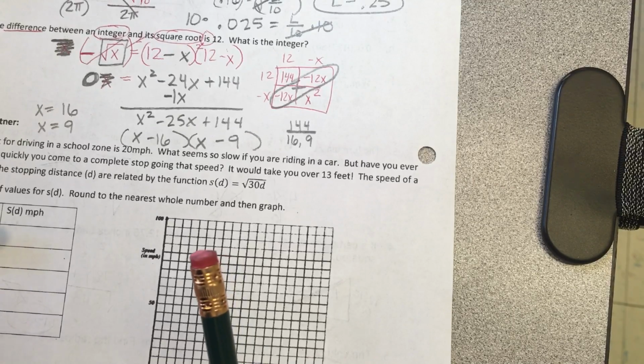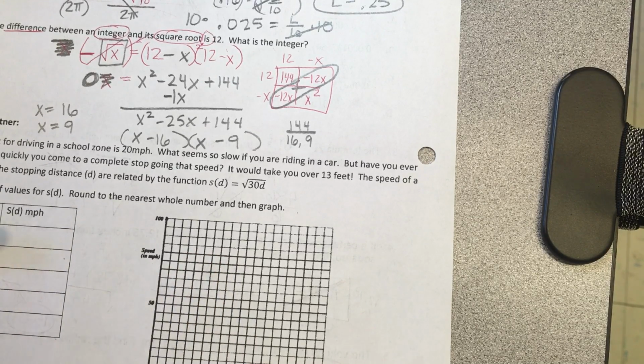Yes, you do have to check these. Okay. All right, let me go back. I can't even see what my original was. What was the original? X minus the square root of X. Okay, so if you plug in 16 minus 4, because the square root of 16 is 4, does that equal 12? Okay, and then if you plug in 9. 9 minus the square root of 9 is 3. Okay. So the one that works is 16.